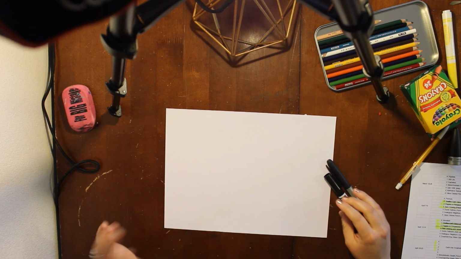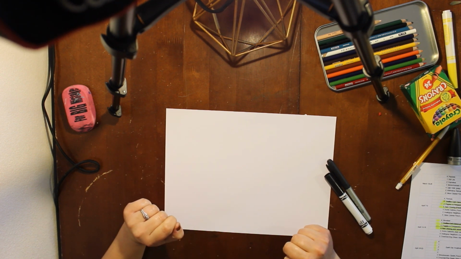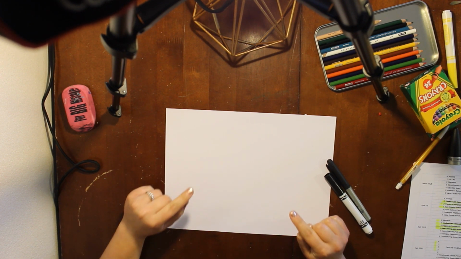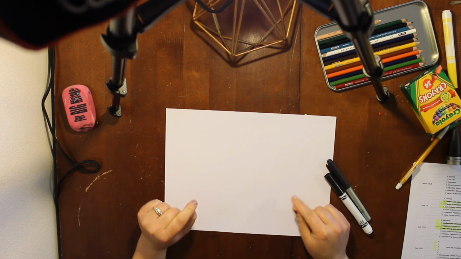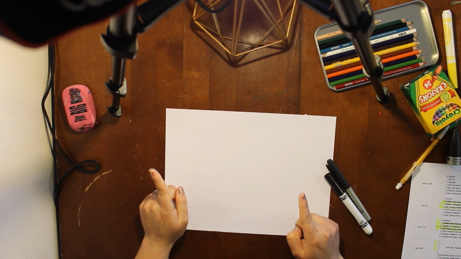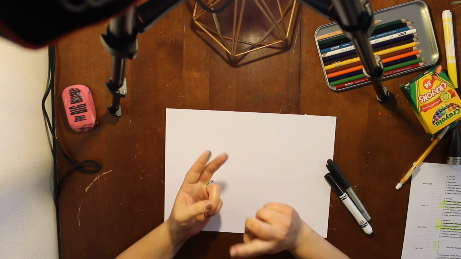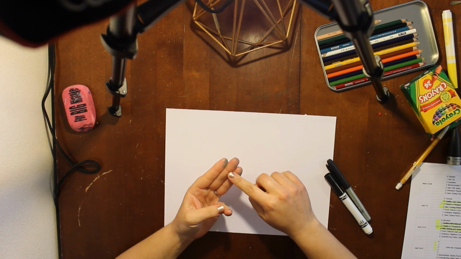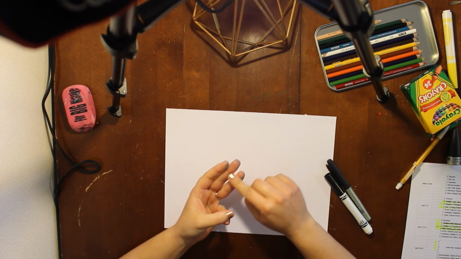Then we need our primary colors. What are our primary colors? Does anybody remember? Our primary colors are red, blue, and yellow. And these are colors that cannot be mixed.